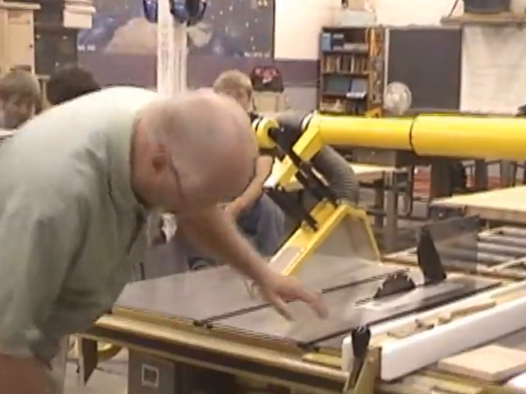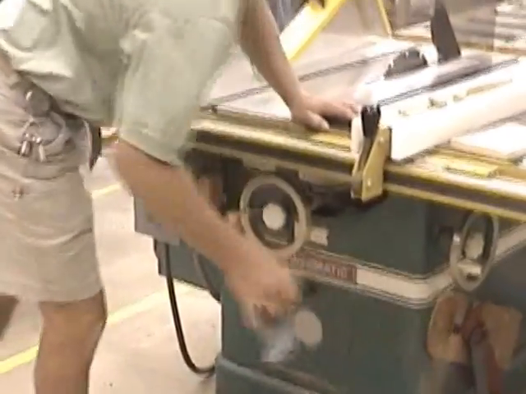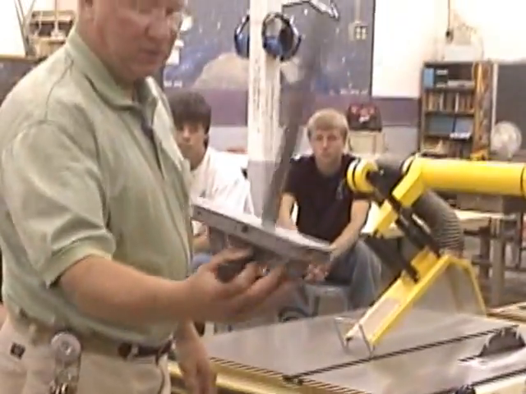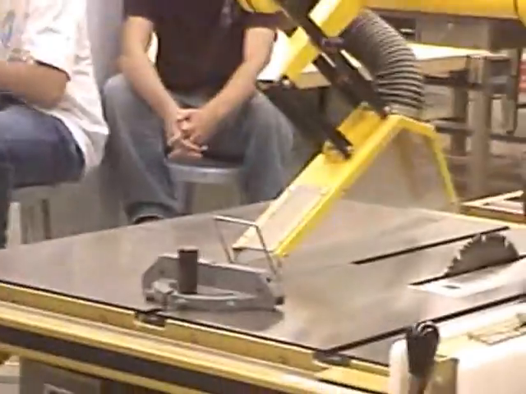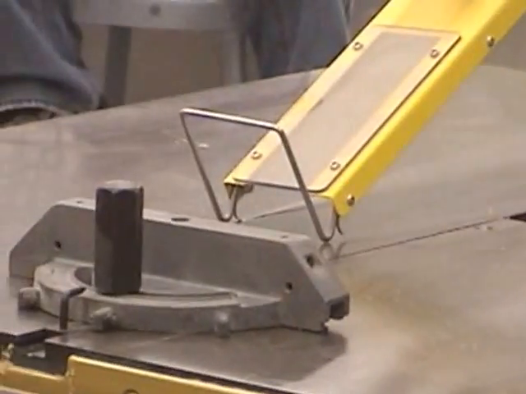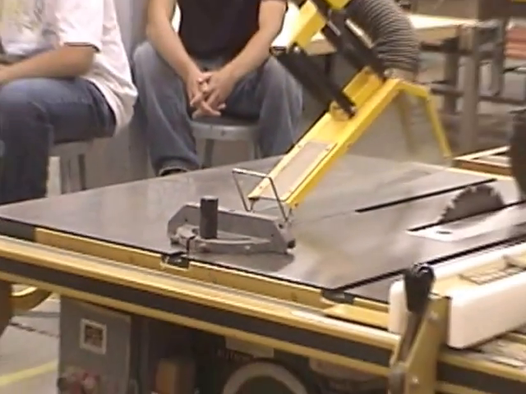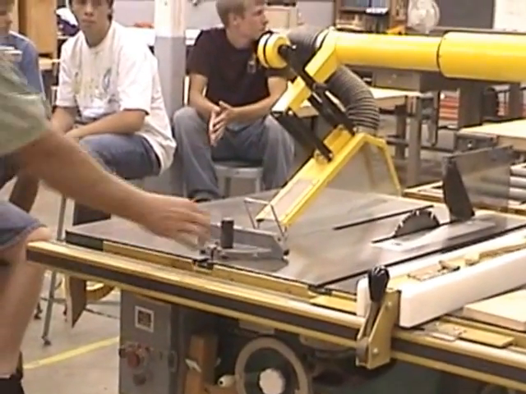Okay, we have another accessory right here called a miter gauge. Miter gauge is used as a slot for cross cutting. It's used for cross cutting. We'll show you more about how to use that later.